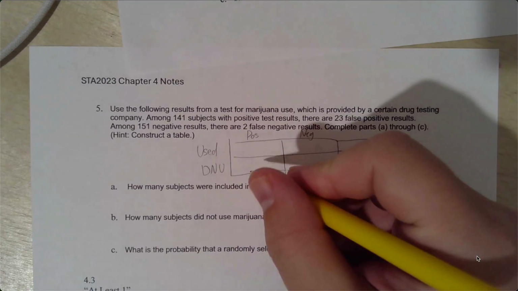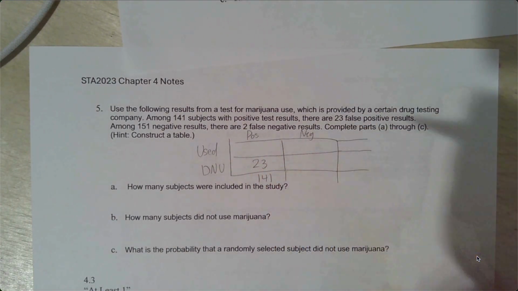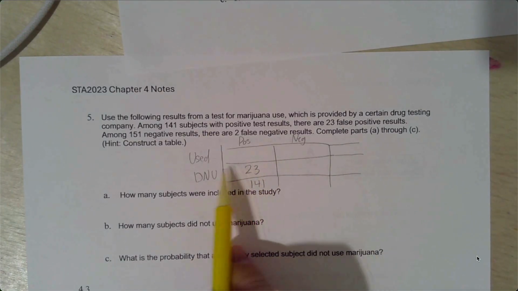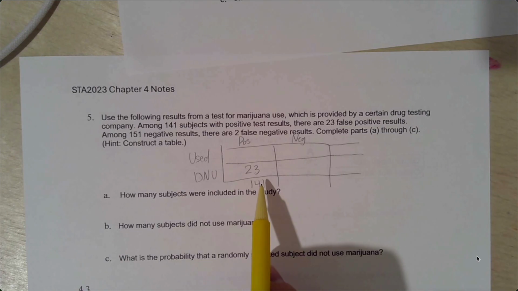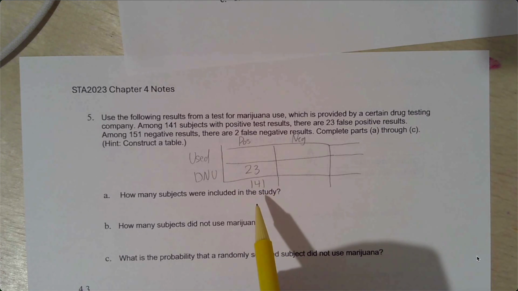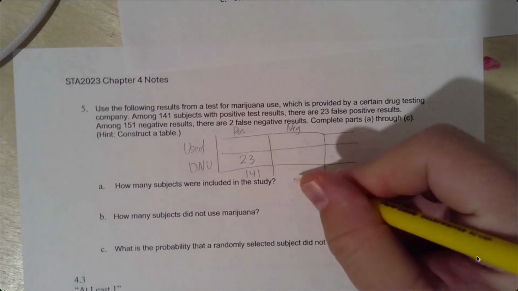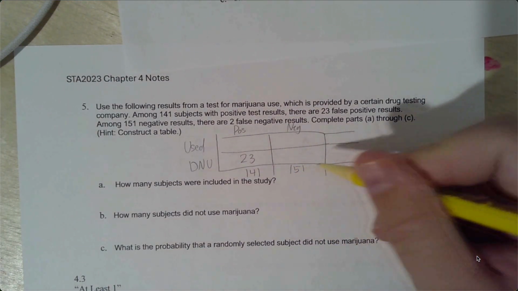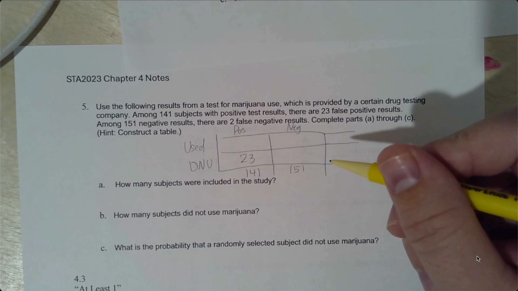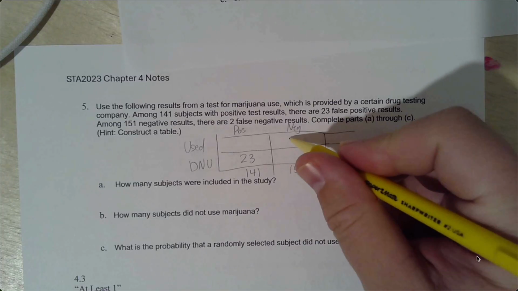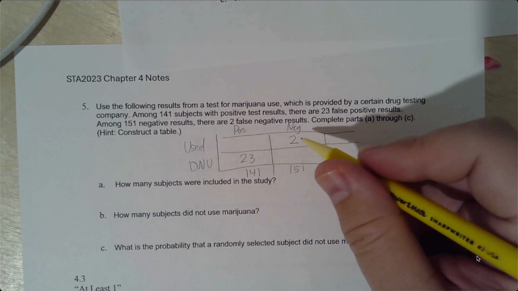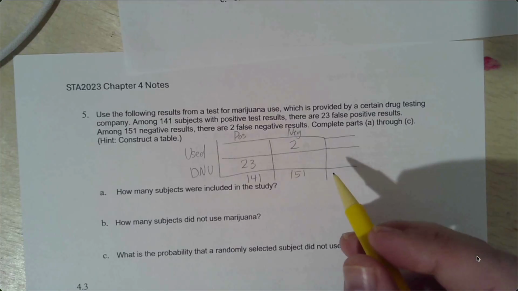So what does that mean? It means 23 goes right here. There are 23 people who did not use, but got a positive result, and that is a false positive. So there we go. I've just filled out the table. And then from there it says among 151 negative results, kind of interesting, there are 2 false negatives. And a false negative would be, well, I got negative, but I shouldn't have, which means I actually used marijuana, or the person used marijuana in this study.